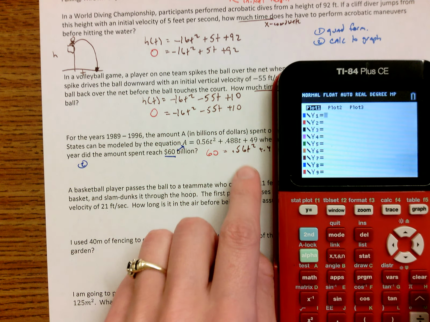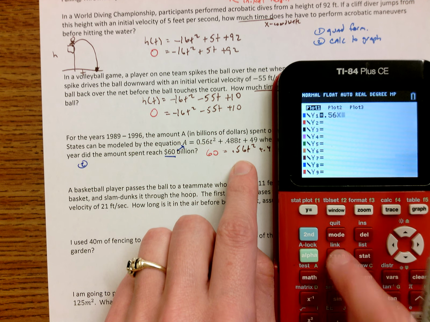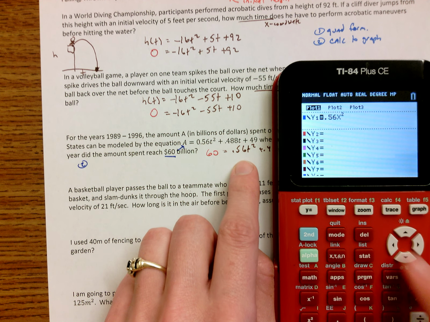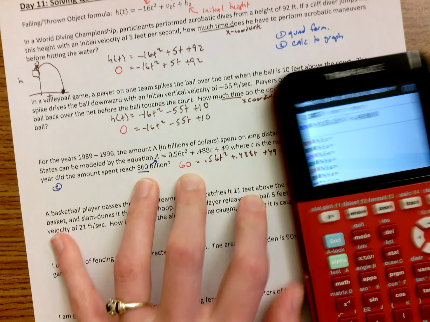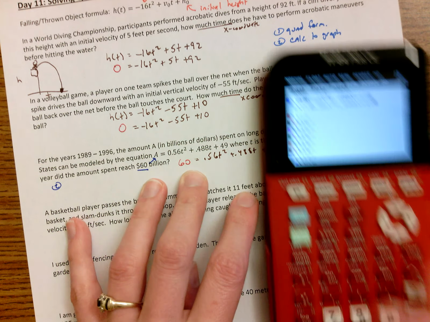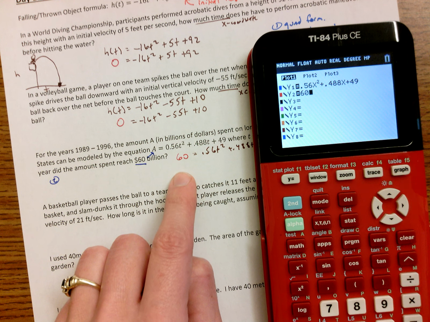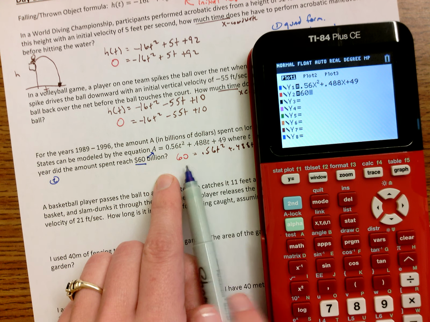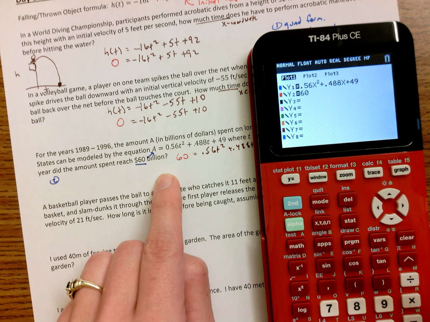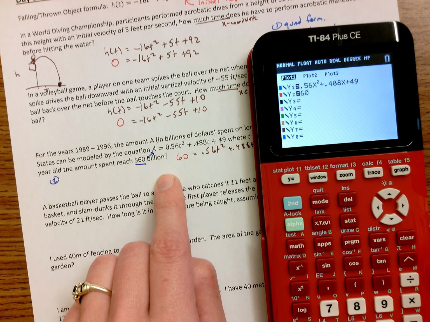And again, I'm not going to do the whole thing, but I would type that 0.56x squared and so on up here, right? So plus 0.488x and then plus 49. And then on the other equation, I would type in the second half. So see how I did two separate equations, one for each half of my problem? Okay, and then graph that and find the intersection point.